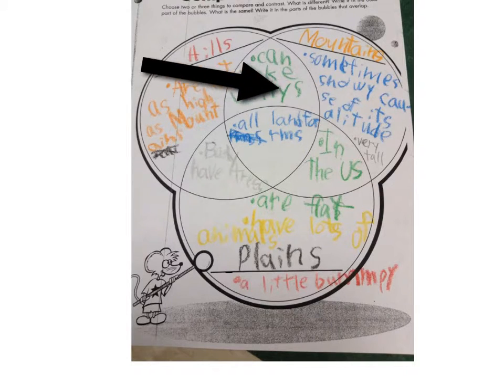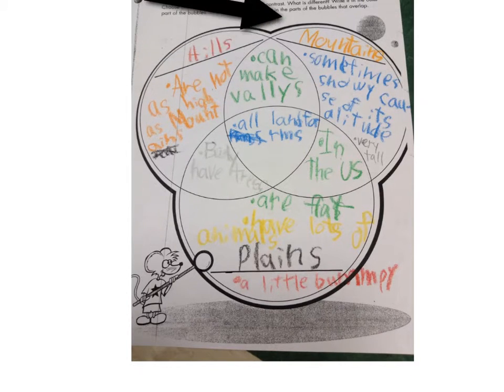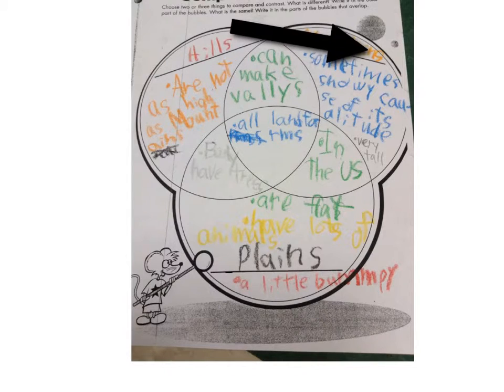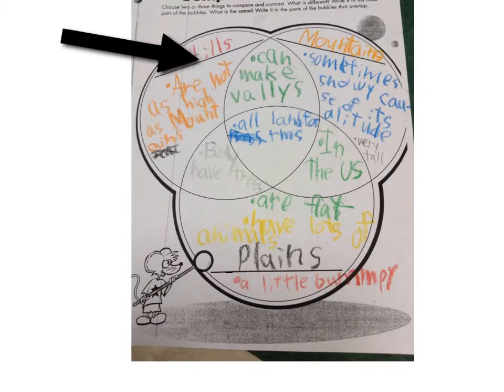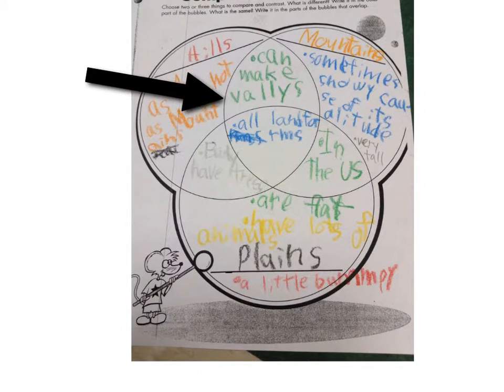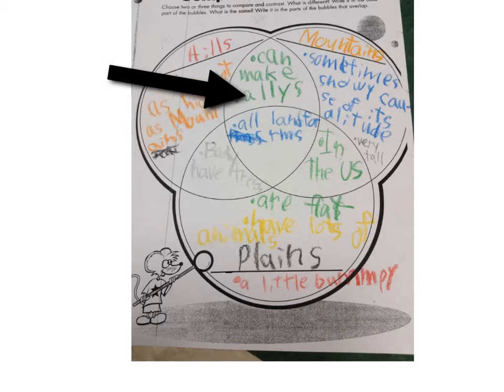Now, what is alike between these two? They can both make valleys. If two mountains are beside each other, the middle of them is called a valley. If two hills are right next to each other, it makes a valley. So that's what is kind of alike with them.